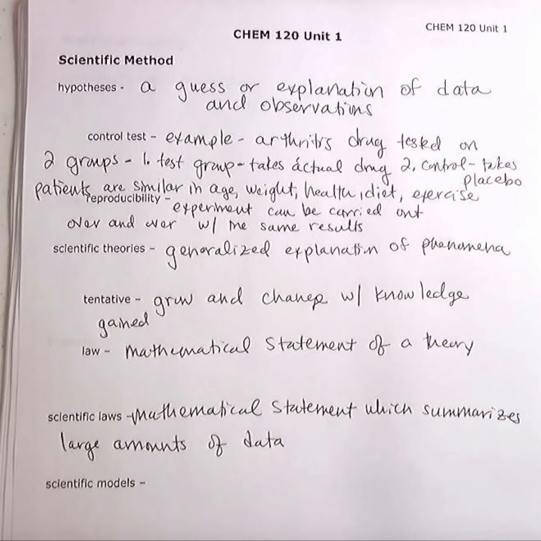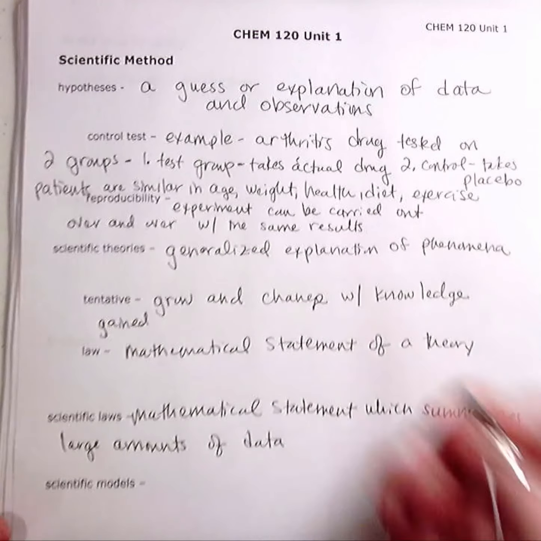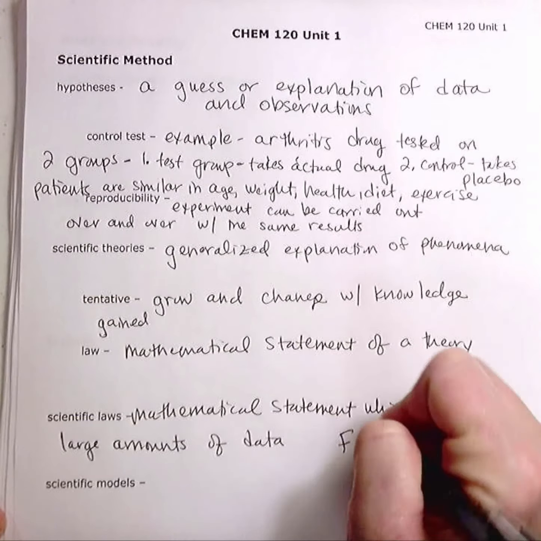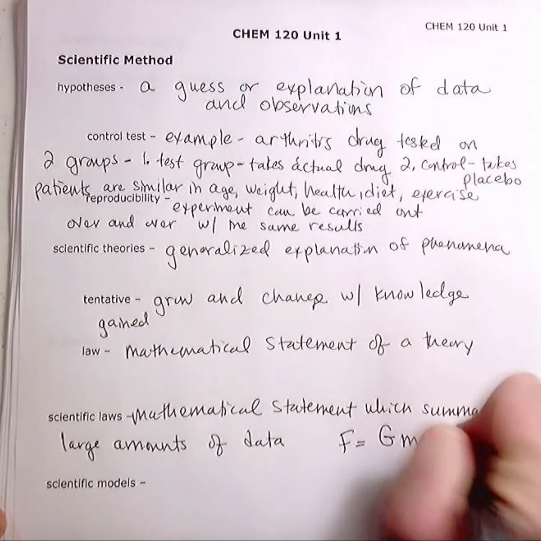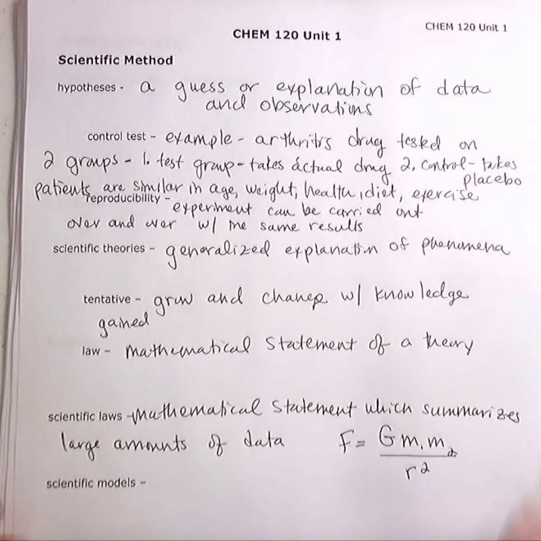For example, the law of gravity states that the force of gravity is equal to a constant times the two masses of the two objects divided by the distance between them squared. So it's F equals G times M1 M2 over R squared. This is a mathematical relationship based on many measurements and experiments. So this is the formula. I do not expect you to memorize this. But that's a scientific law.